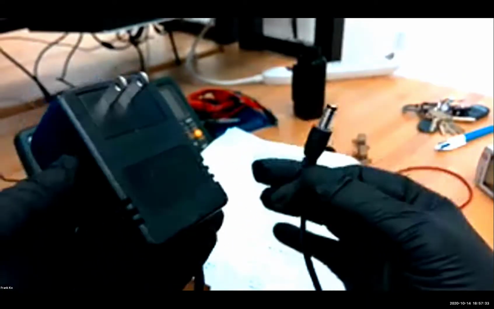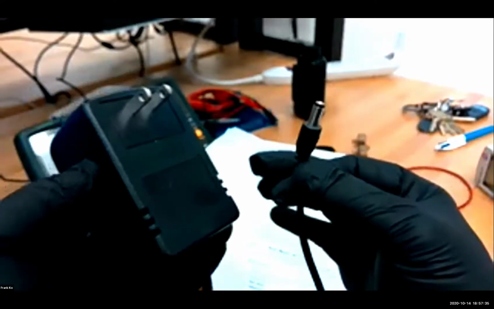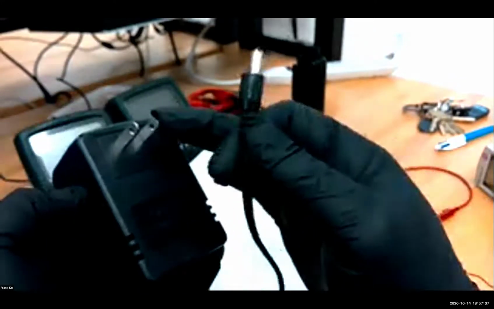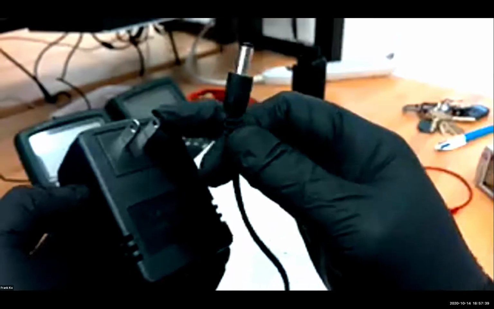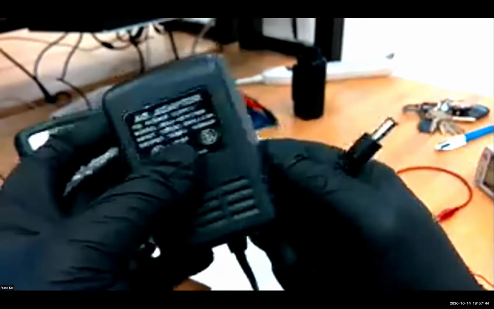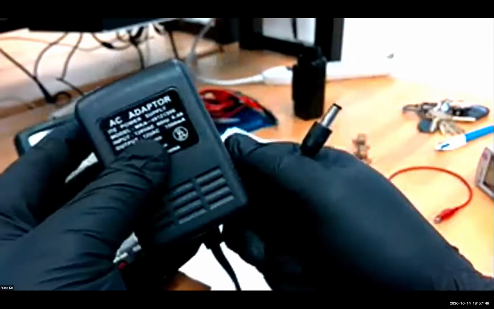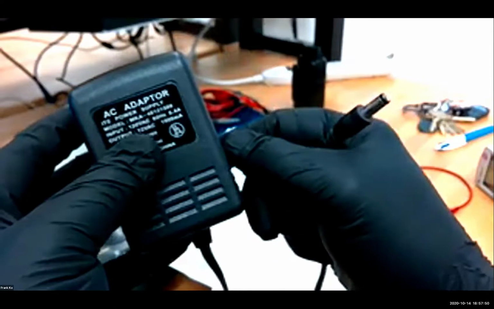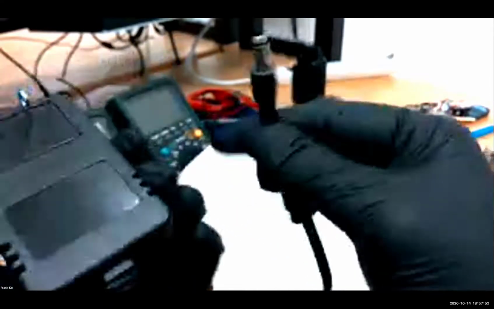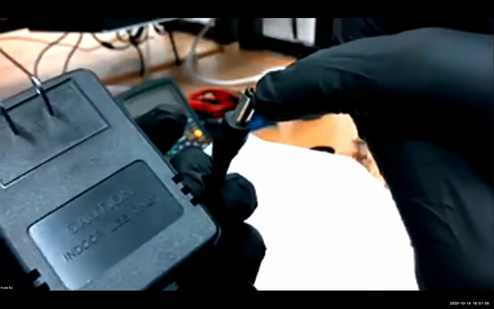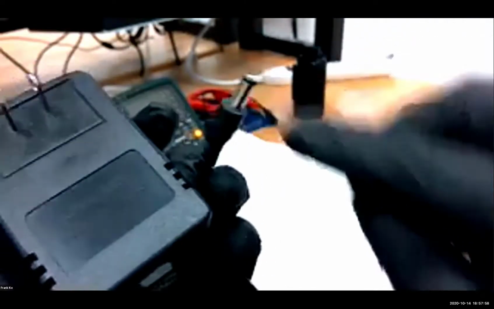If I were to hook up scope leads to this, you would be able to see the waveforms. Input is larger, 169.71 volts peak, and the output is smaller, 12 volts AC, which would work out to be 16.97 volts peak. And you would be able to measure that between the inside pin and the ring on the outside.